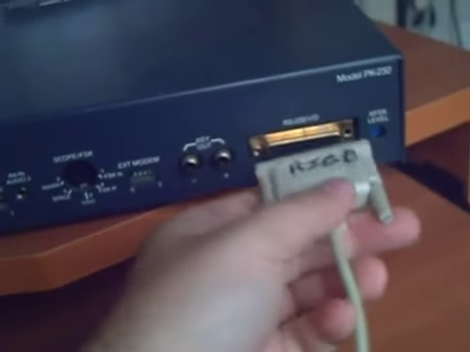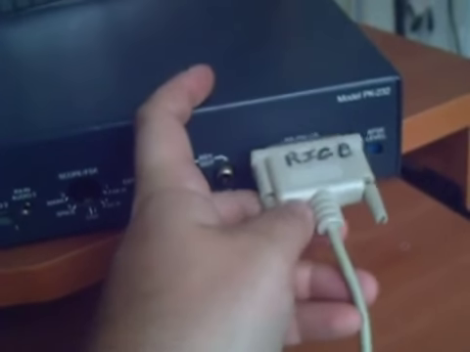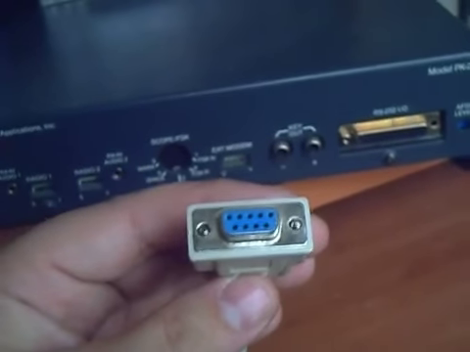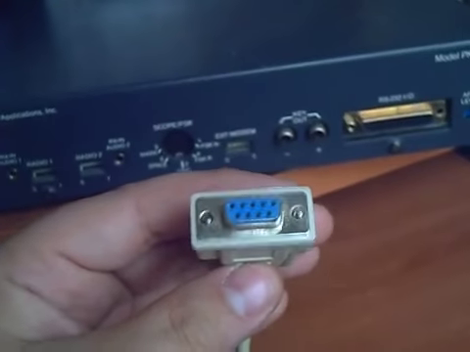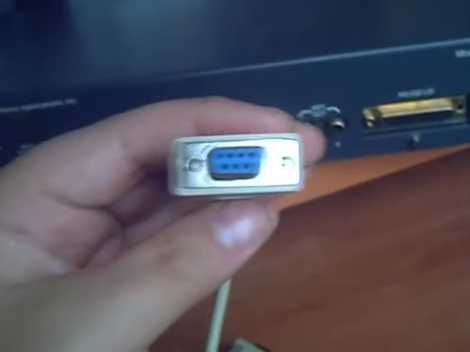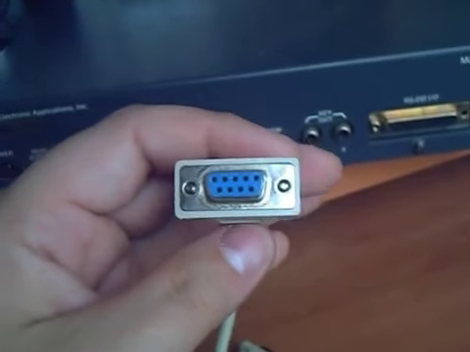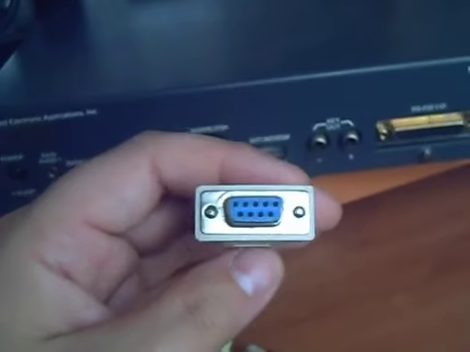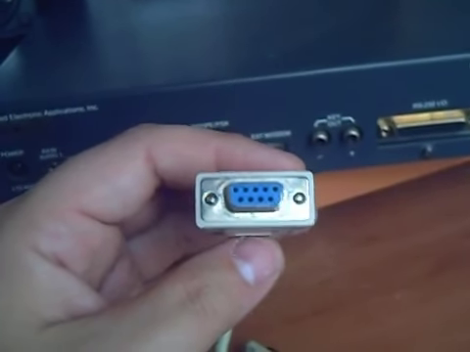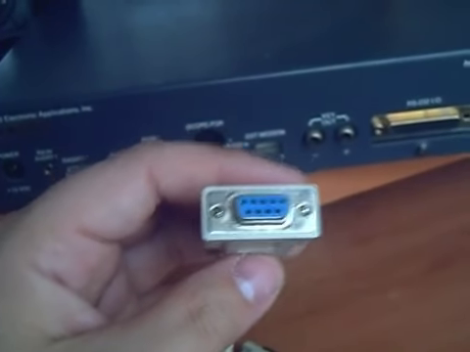Again, the DB25 connector would plug into the RS232 port on the back of the TNC, and then the DB9 side would connect to the back of the computer, your desktop or laptop, either or, but it has to have a 9-pin connector. If your computer only has USB ports and does not have this connector, you can buy a USB to DB9 adapter cable.